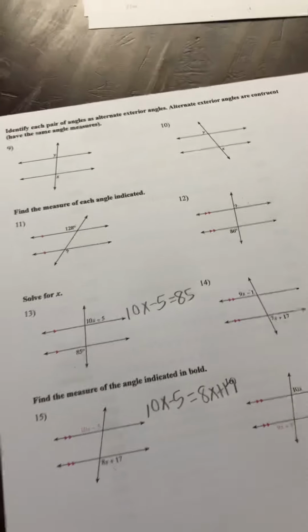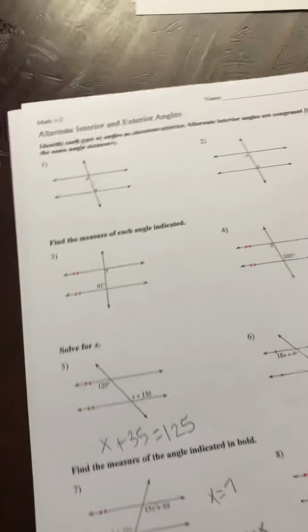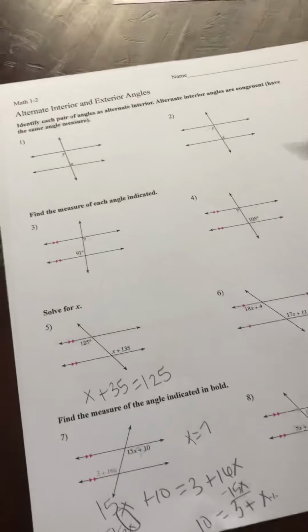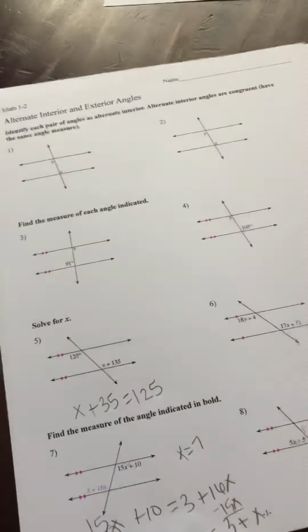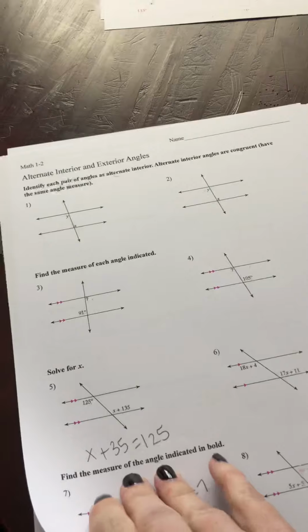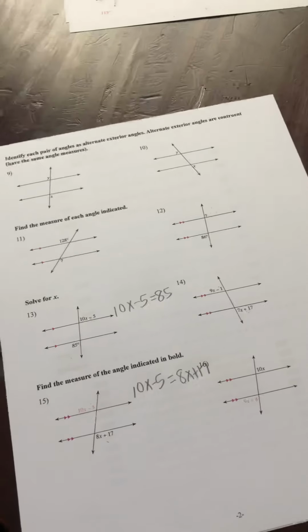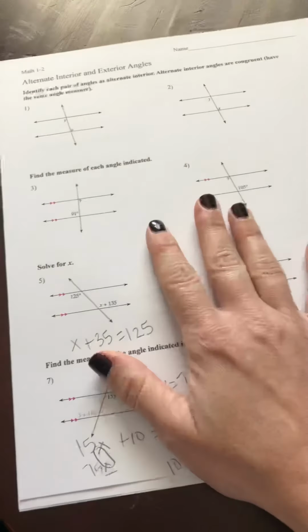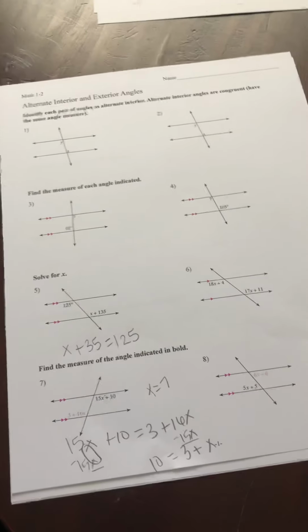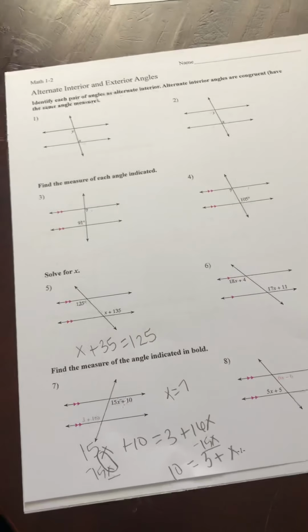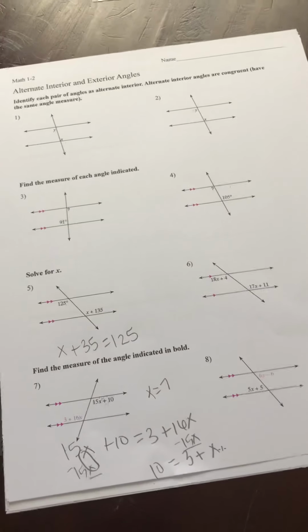Okay, so that's going to be for today. I'm going to post this assignment right now, and then I'm going to post this video for you to reference. So this is alternate interior and alternate exterior. The front side is alternate interior. The second side or the back side is going to be alternate exterior. Okay, so this is going to be your assignment. It's going to be for today and tomorrow, and then I'll post another one for Wednesday. But this one, I'm going to give you 2 days for, okay?